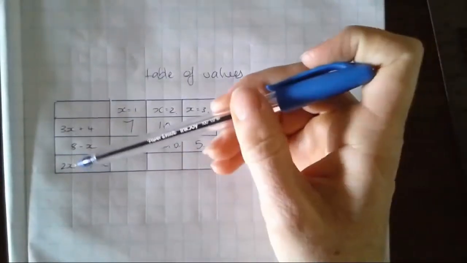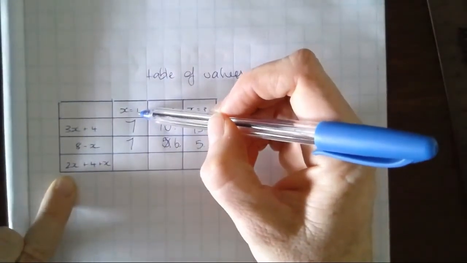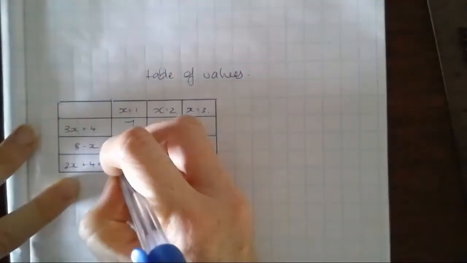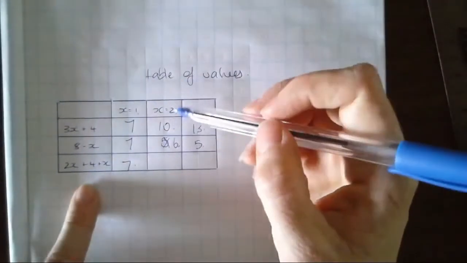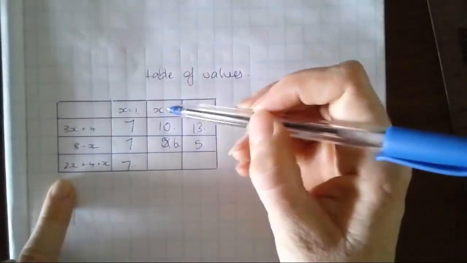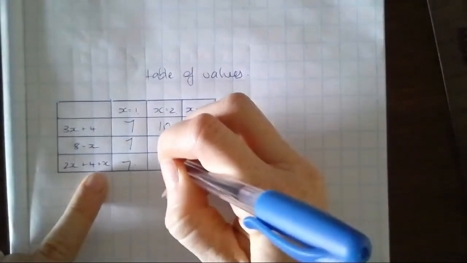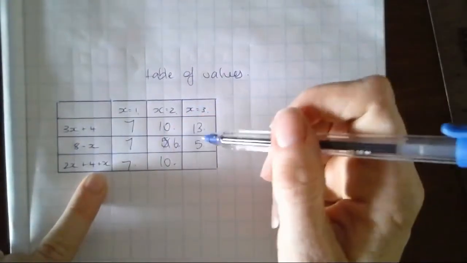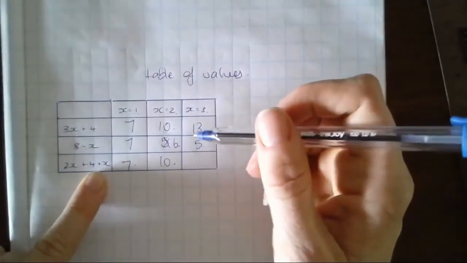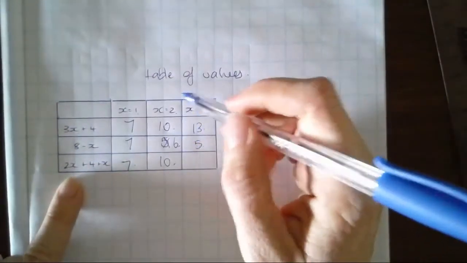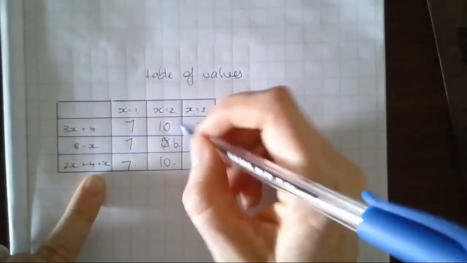For this expression, I have 2 times 1 is 2, plus 4 is 6, plus 1 is 7. Okay? Then I've got 2 times 2 is 4, plus 4 is 8, plus 2 is 10. And then I've got 2 times 3 is 6, plus 4 is 10, plus 3 is 13.